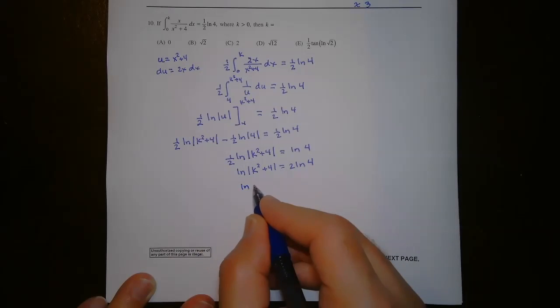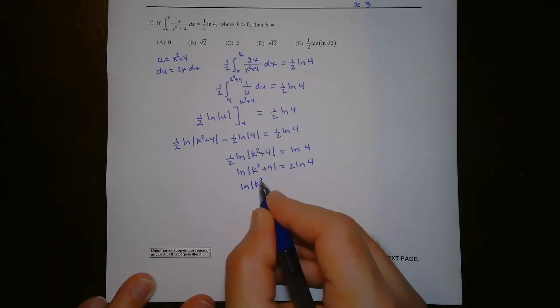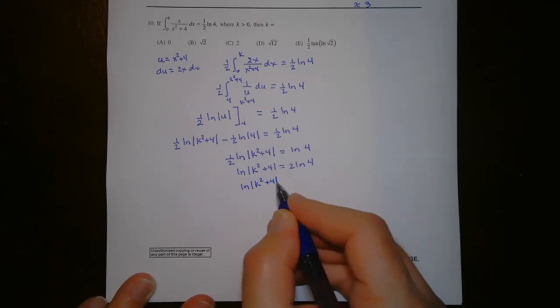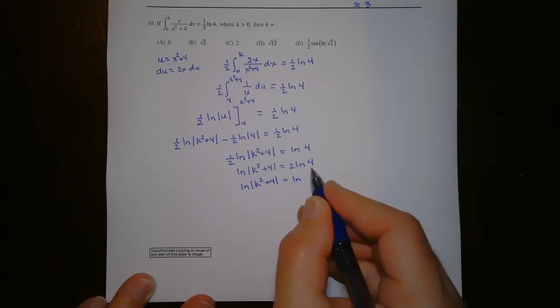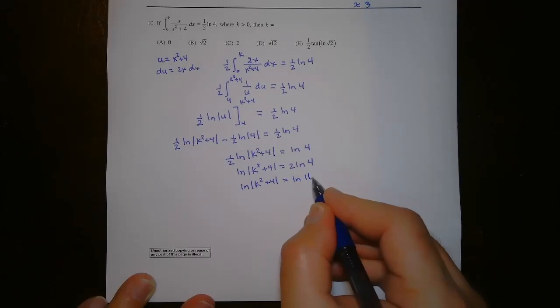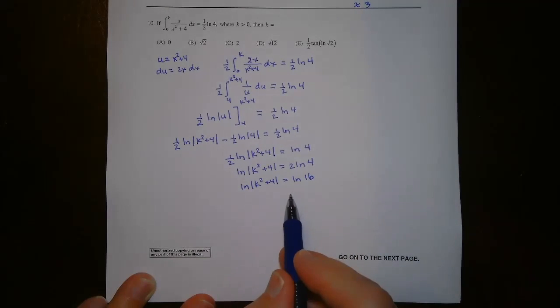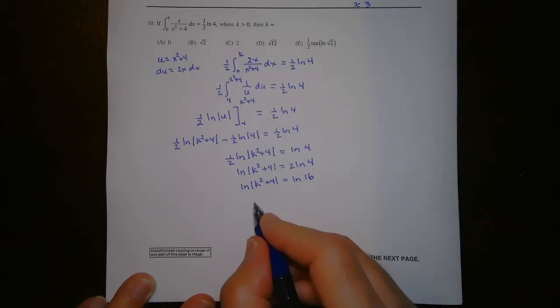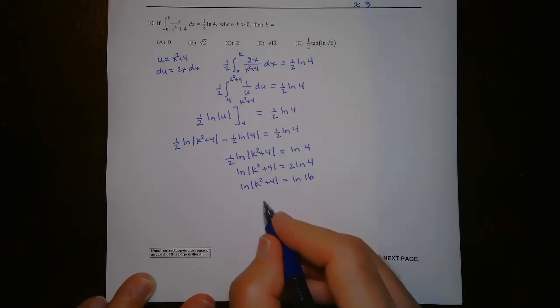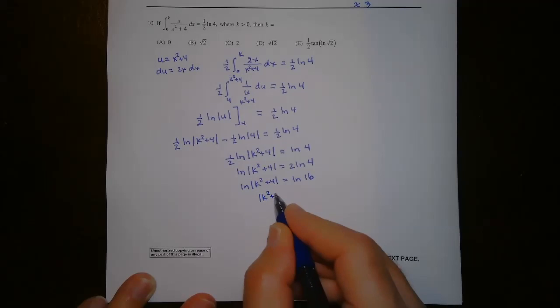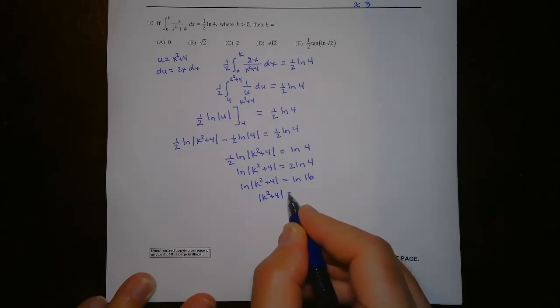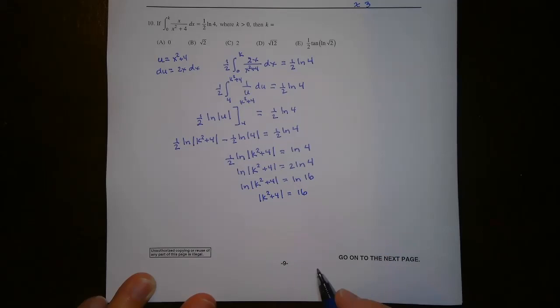So this would be the natural log of the absolute value of k squared plus 4 is equal to the natural log of 4 squared, which would be 16. And then I could exponentiate both sides, and that would give me the absolute value of k squared plus 4 would equal 16.